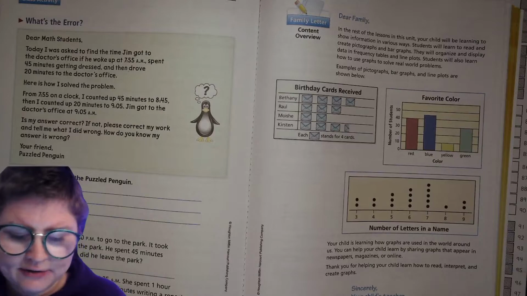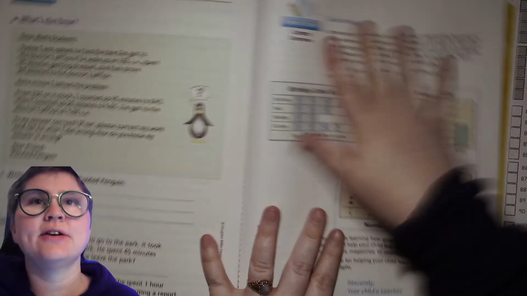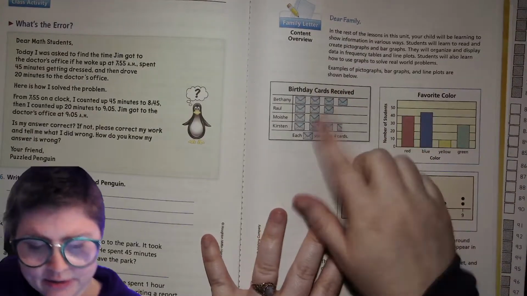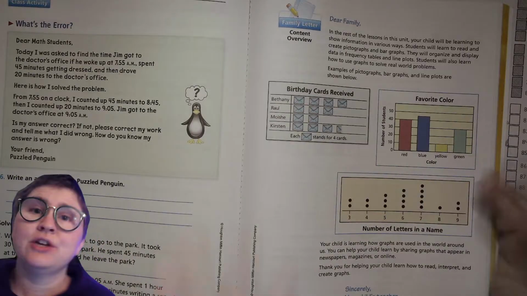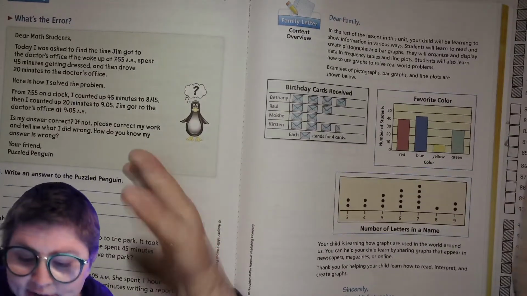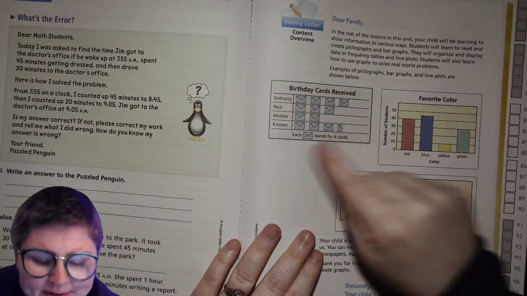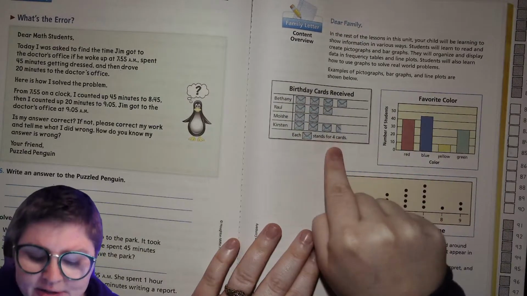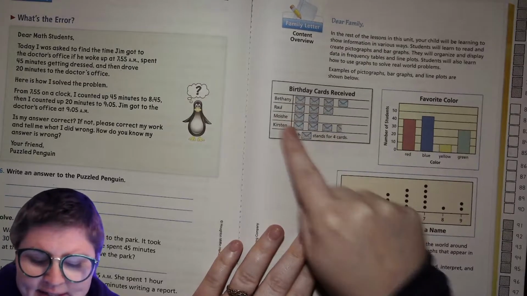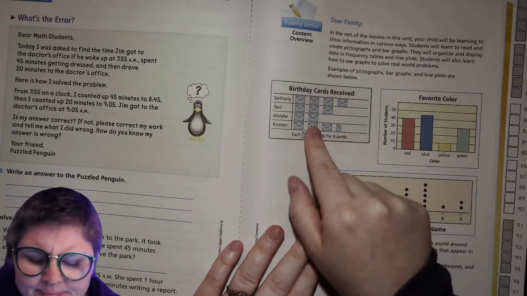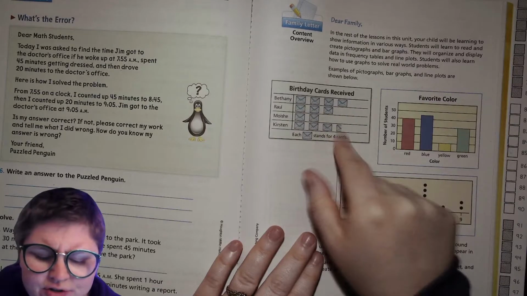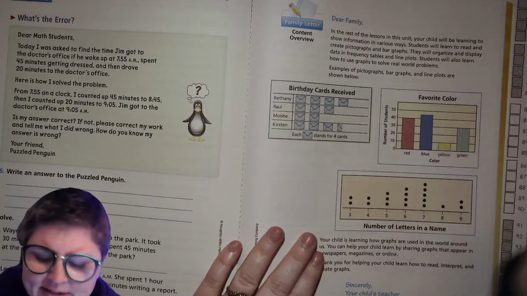So, first it starts off with this letter, and this letter says simply that we are going to be showing information using different kinds of graphs. This one is called a pictograph. It uses these little pictures to represent a certain number, and then you can easily see how many of each quantity there are for different things.